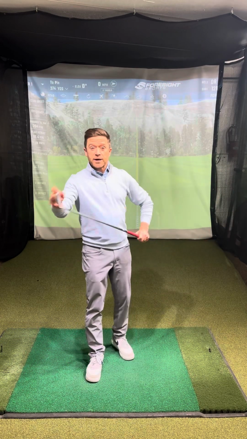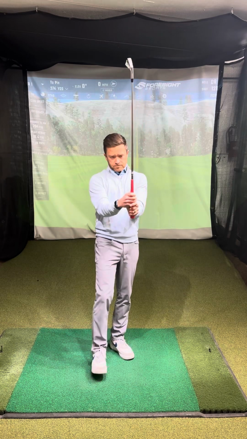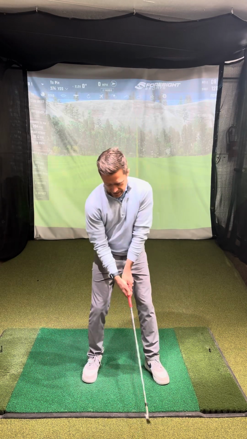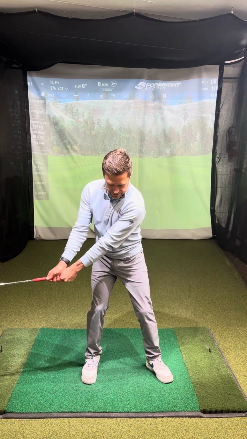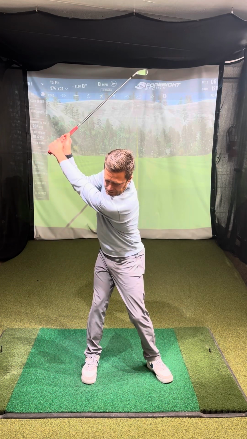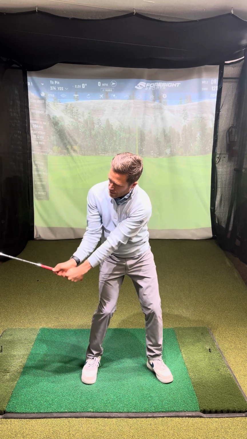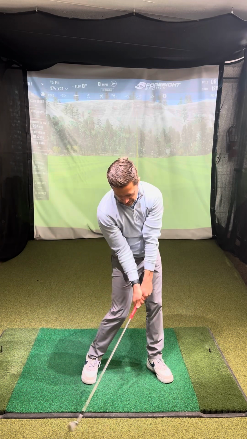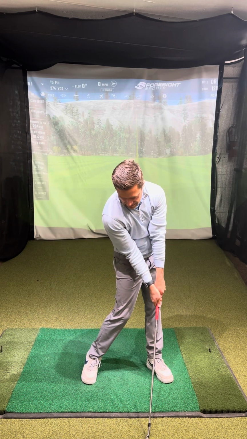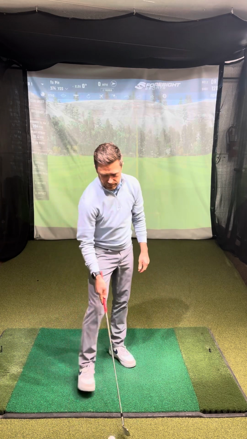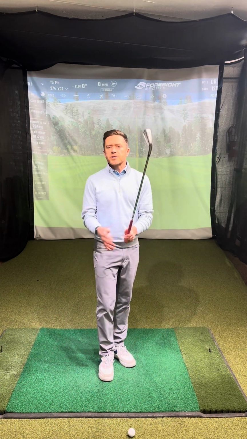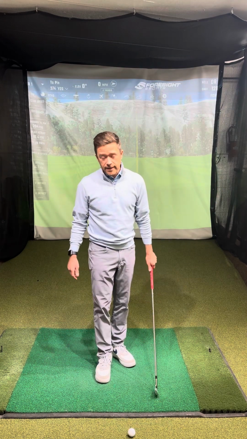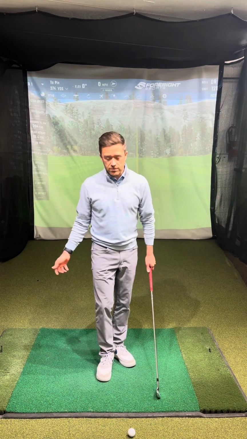Another thing we can do, I call these my karate swings, okay? So I want you to get into your setup, and I just want you to make some slow motion swings up to the top. Let's try to be really aware of where this club face actually is, okay, during our swing. I'm amazed when I ask people, hey, show me what a good impact looks like, and they have no idea what to do, okay?